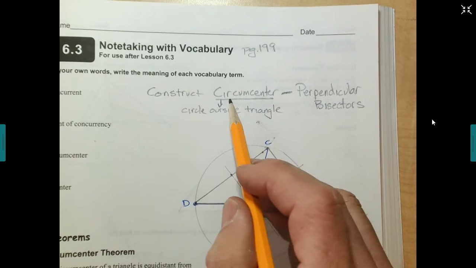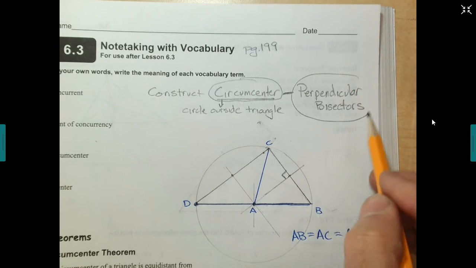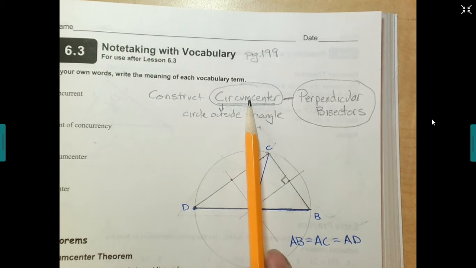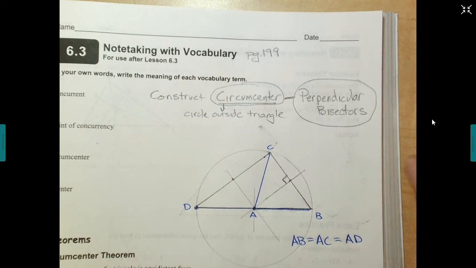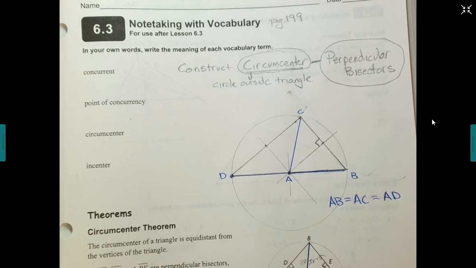So the key part to remember is that circumcenter goes with perpendicular bisectors. So if you see in our homework, it says perpendicular bisectors, then you're going to know you're going to be working with the circumcenter. Or if you see circumcenter, you know you're going to be working with perpendicular bisectors. So it's going to be important to refer back to your notes.